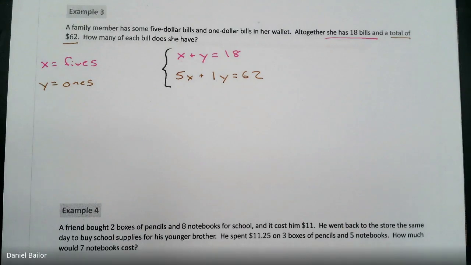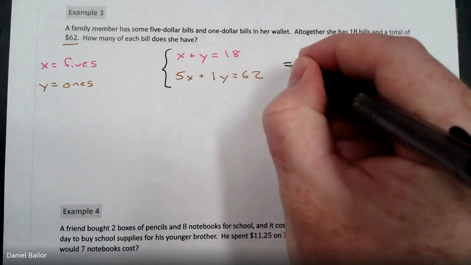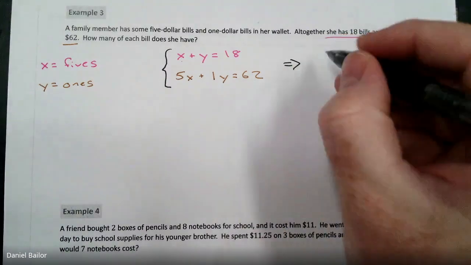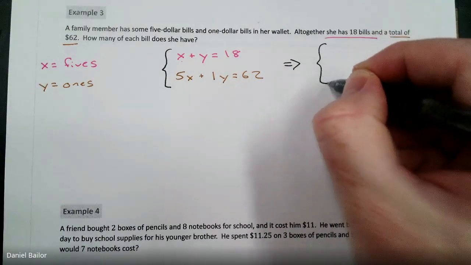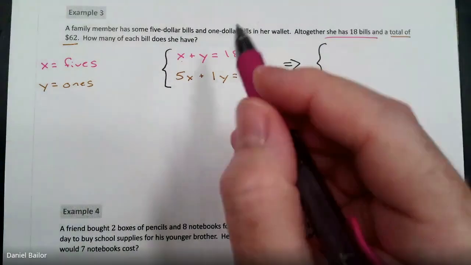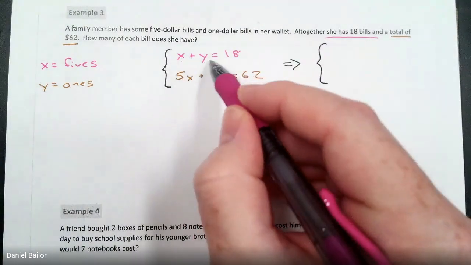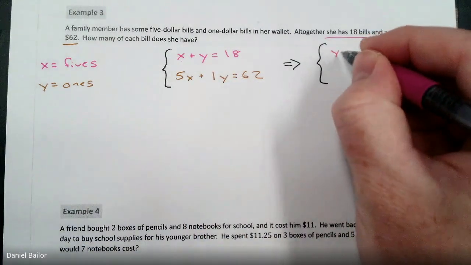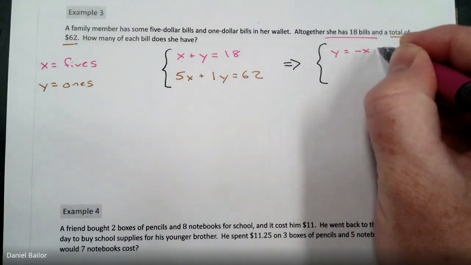How would we like to solve this? You can either use the elimination way or the substitution way. I think what I'm going to do is actually use the substitution way for this. And the way I'm going to do this is I'm going to change the equation just a little bit. This top one, I'm going to move the x over. So I'm going to get y equals negative x plus 18.